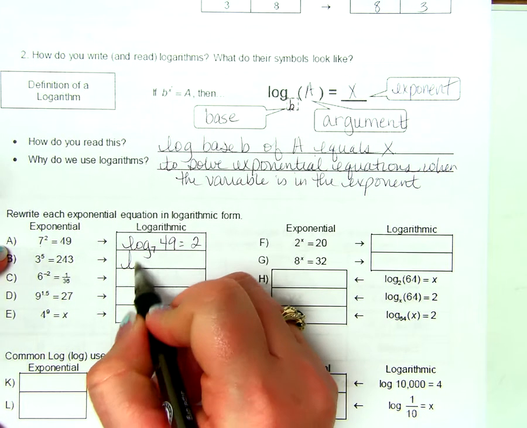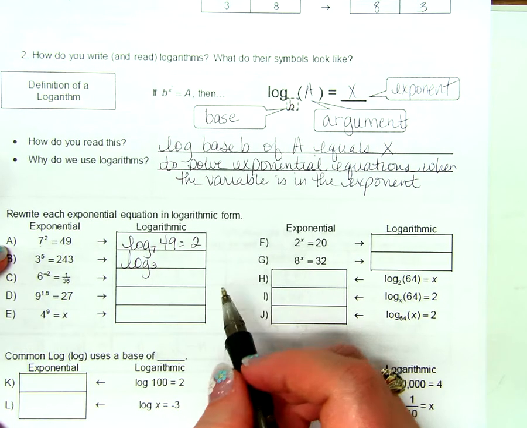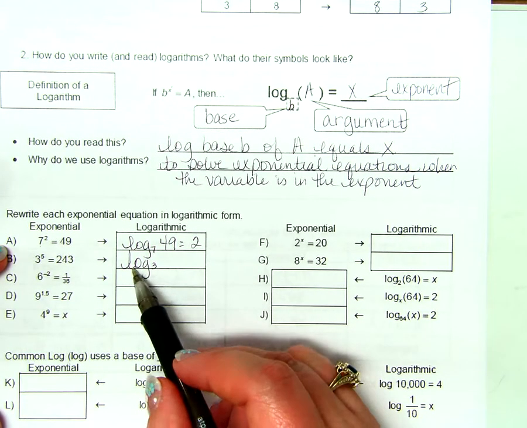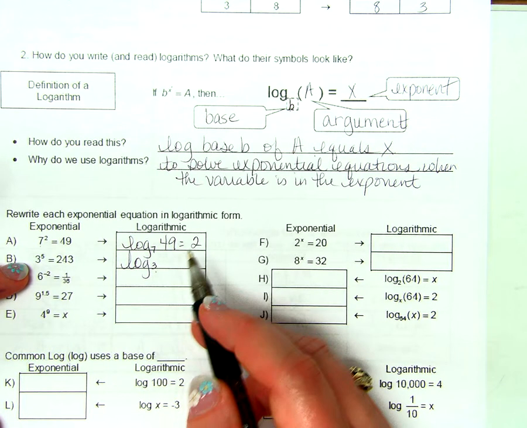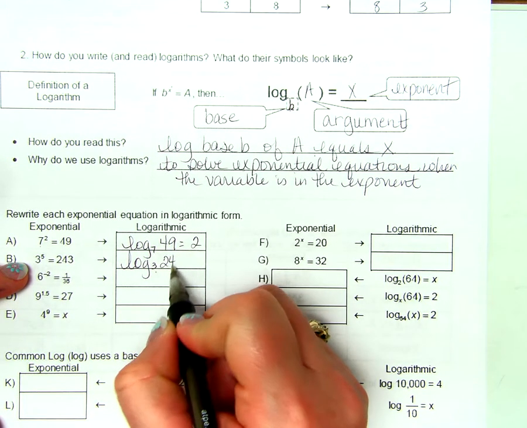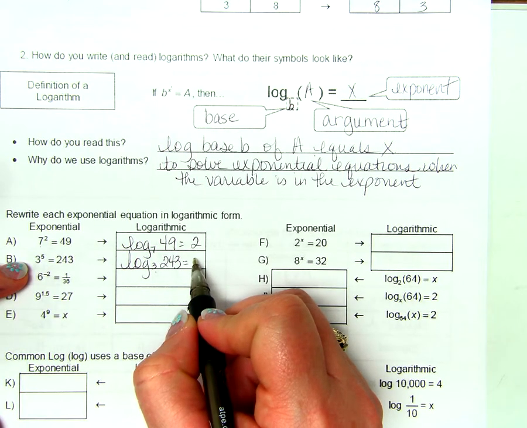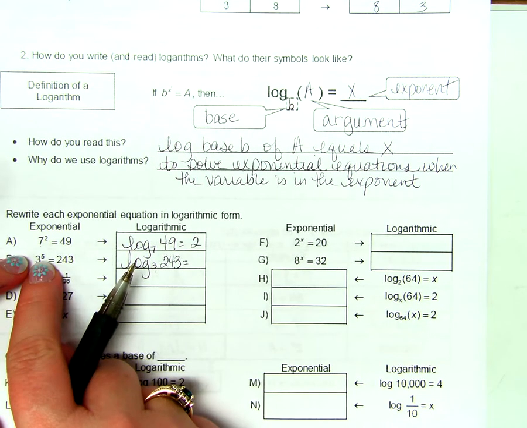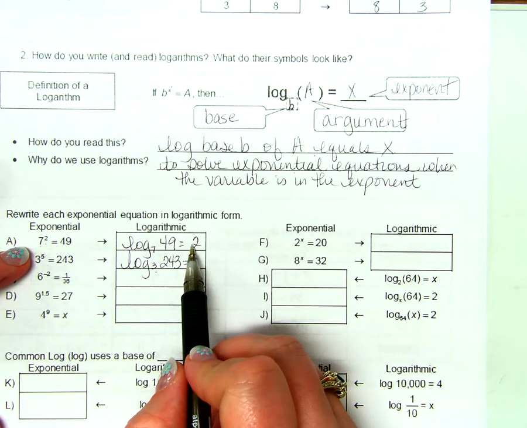Okay, so would you do this one? Could you do that one? Log base 3 of 243. I don't know how you got what it equals, so that's not right. Look at the exponent. 5. See the exponent right here? 2. Okay?